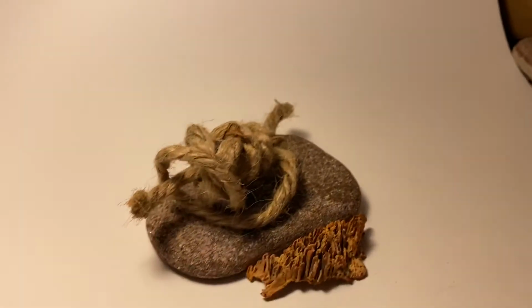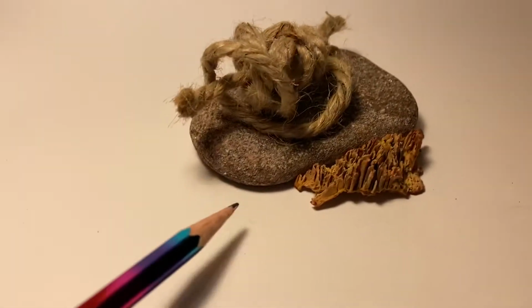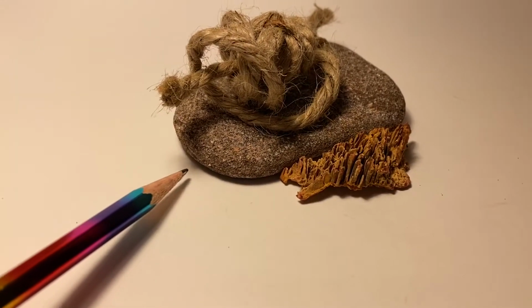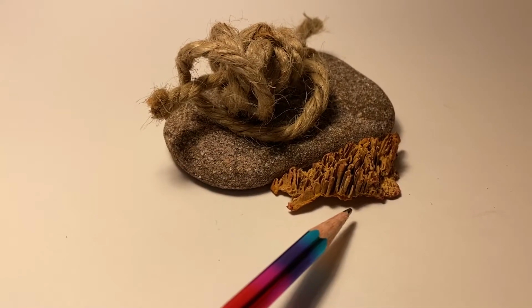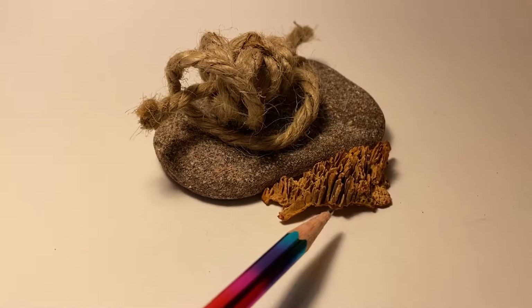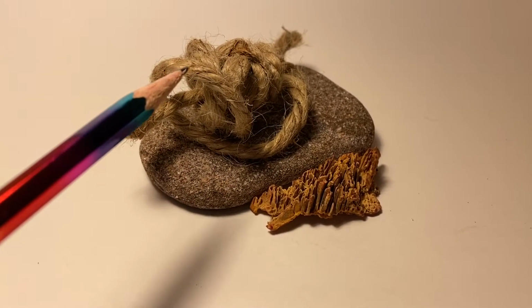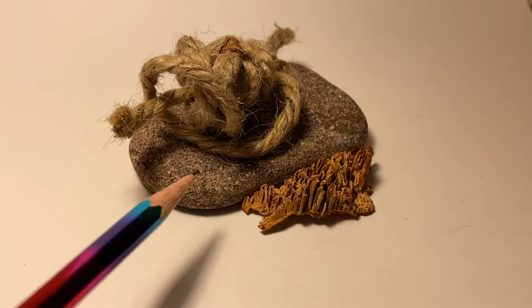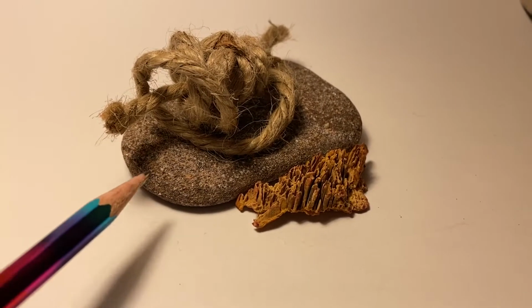Like if I point to it underneath the rock here, this is going to be really, really dark. Underneath this piece of bark, also really, really dark. And then our highlights are going to be where the light is hitting. So you'll see lighter areas, you see shadows reflecting on your forms.